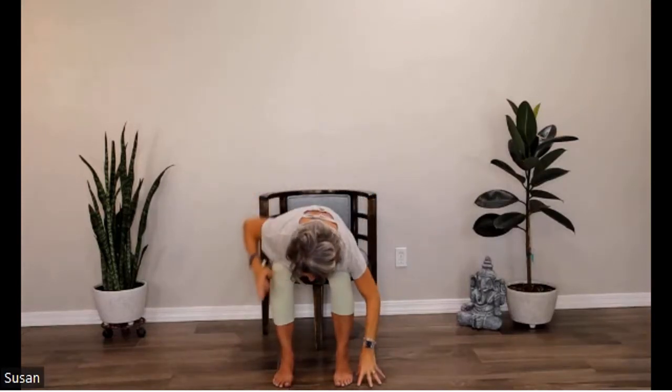Inhale, arms float up. Exhale, cactus arms and tilt forward. We'll stay here for one full cycle of breath. Inhale and exhale. Good, now we take another inhale. And then as we exhale, fold forward all the way down.